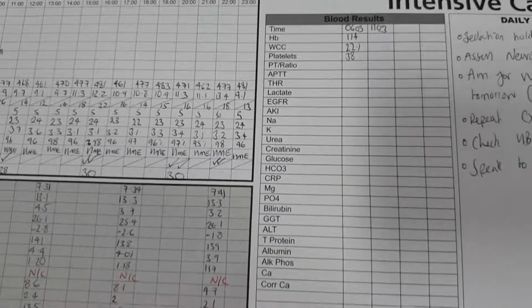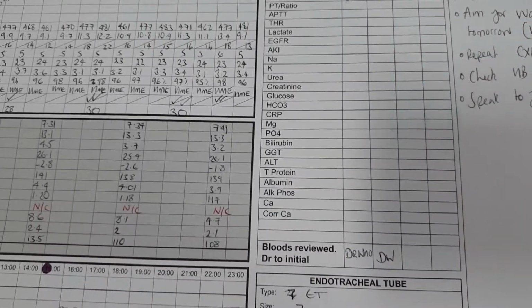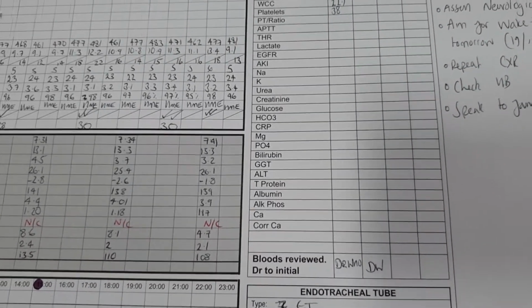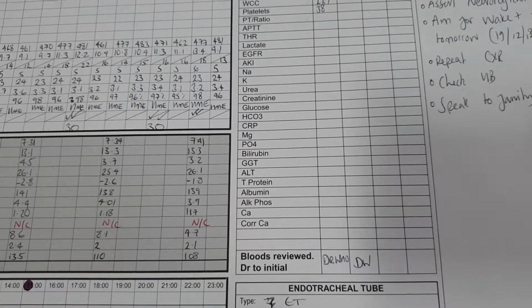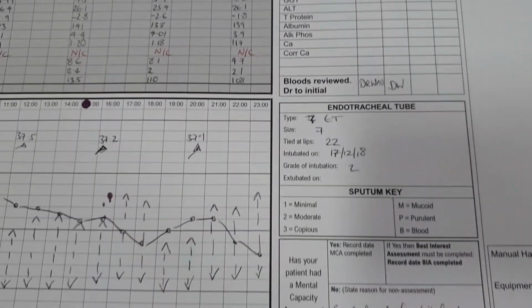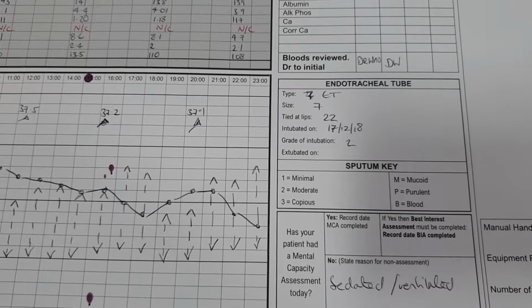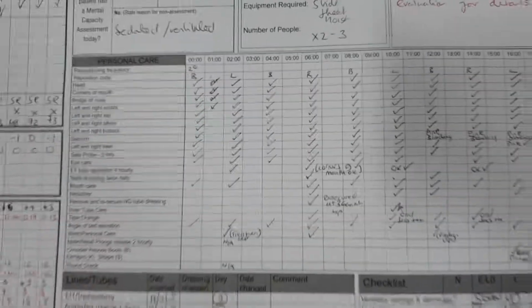If we go up here, we've got our blood results, nice and clearly displayed. And there's a little box at the bottom for the doctors to initial once they've seen it. Further down, endotracheal tube. Further down still is this personal care box.